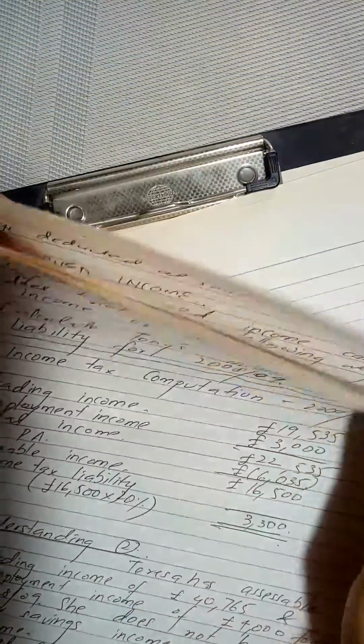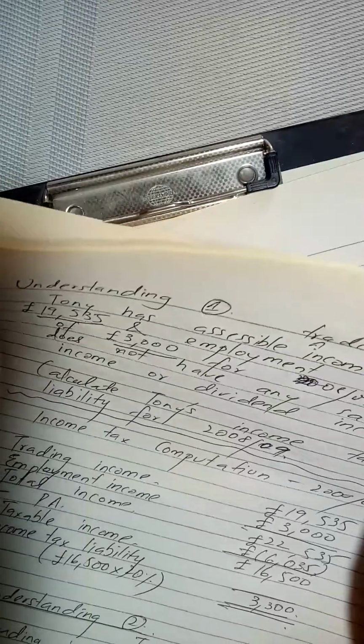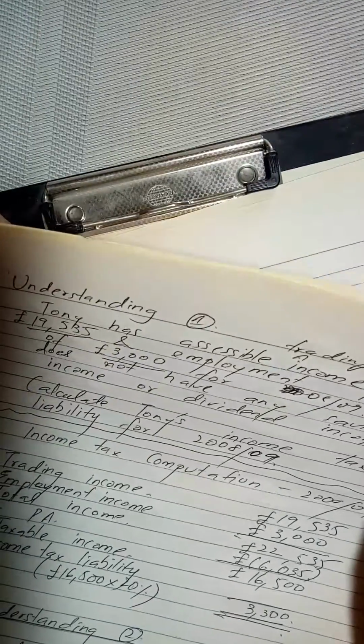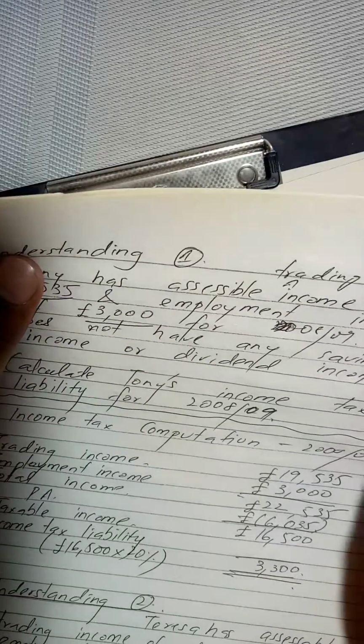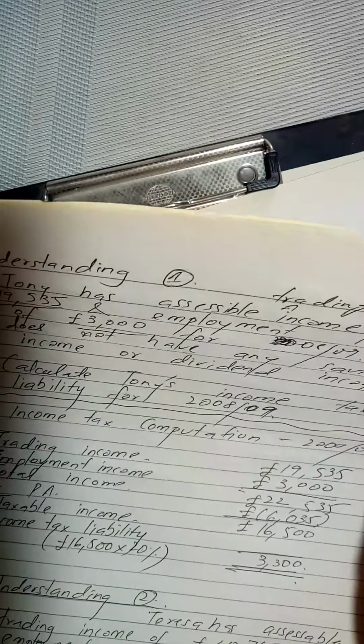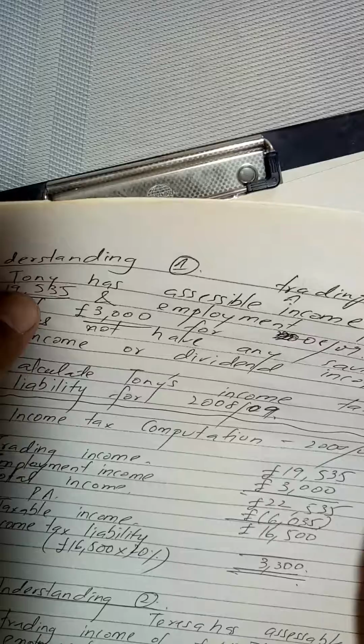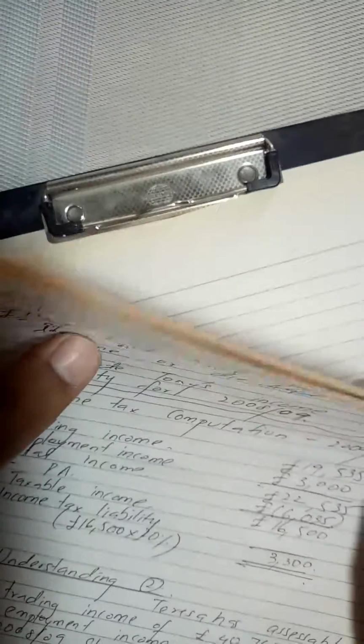I have applied this piece of information from the ACCA chapter which is all about taxation, and it's UK taxation as per the UK law.